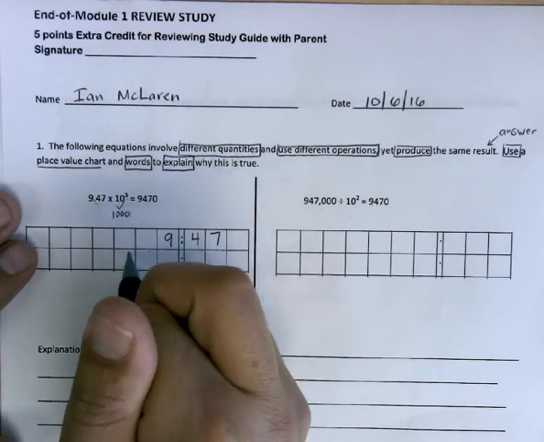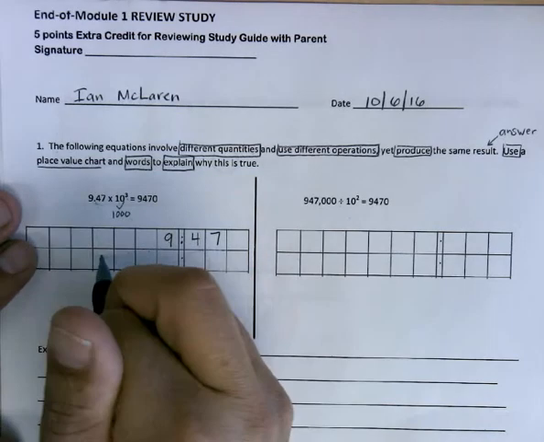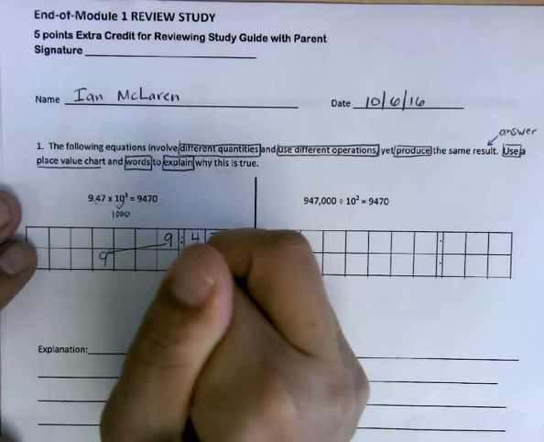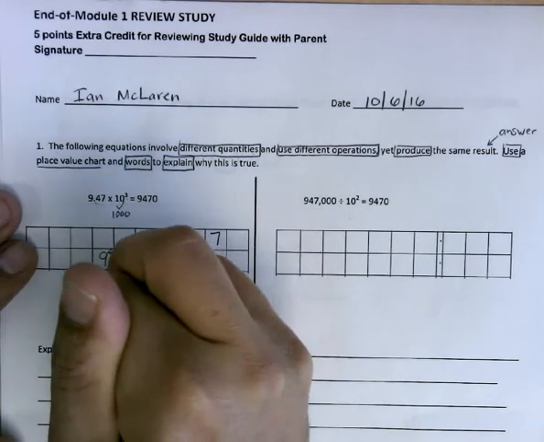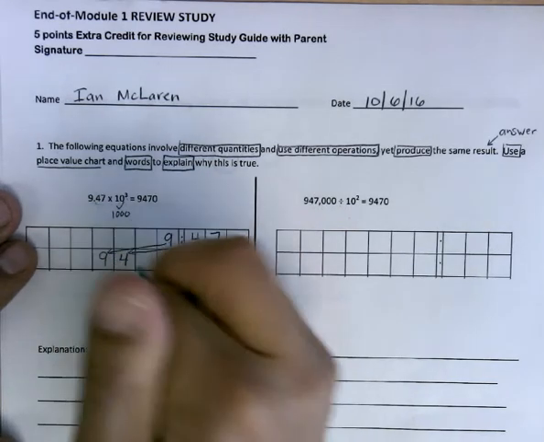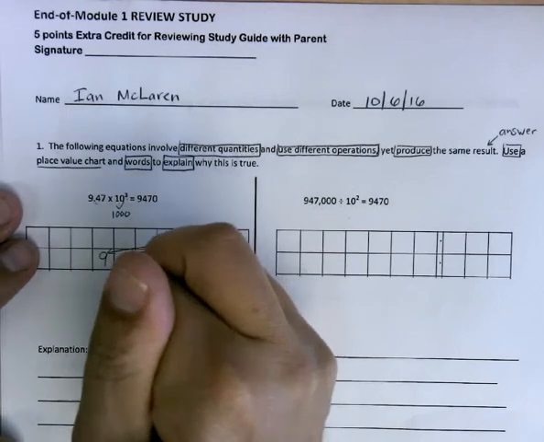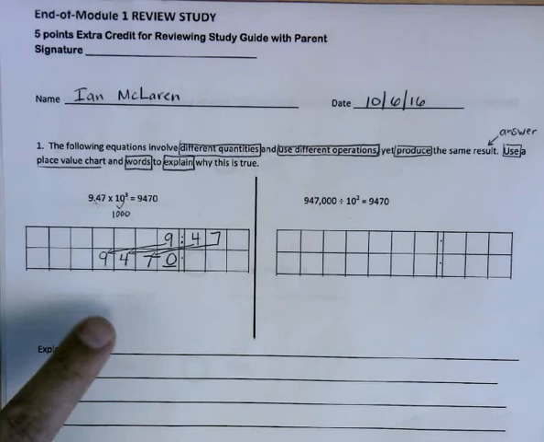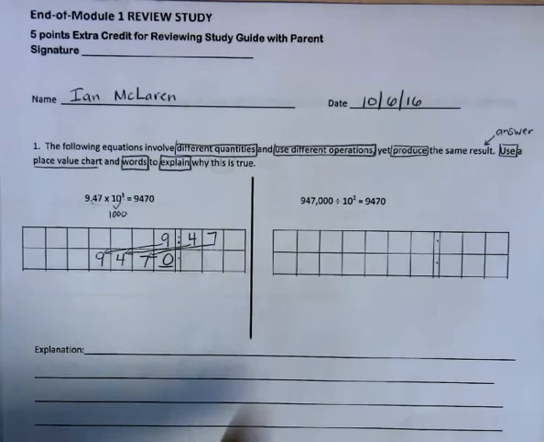hundreds, thousands, and we'll make our arrows point in the right direction. 4 follows behind in the hundreds, 7 follows behind in the tens, and we place a 0 in the ones. Okay, hopefully you got that correct. If not, please make the appropriate changes.